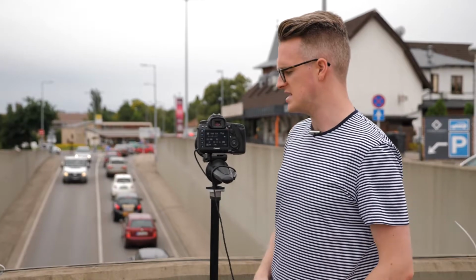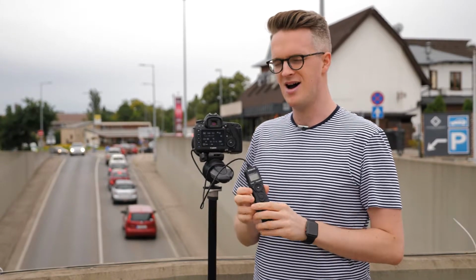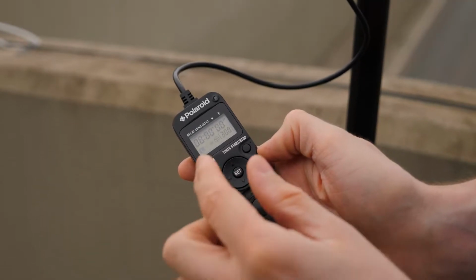So the camera setup's ready to go now. All you need is an intervalometer. Your camera quite often has this built into your camera. However, I still recommend getting an external intervalometer because this makes it much easier to make the adjustments to capture a time lapse. The intervalometer works in 5 different ways.